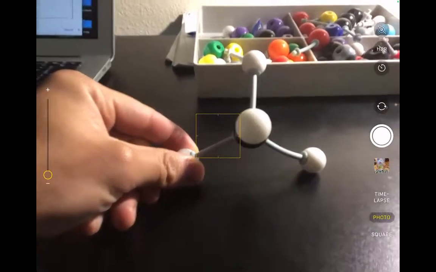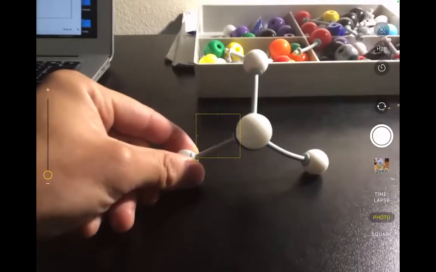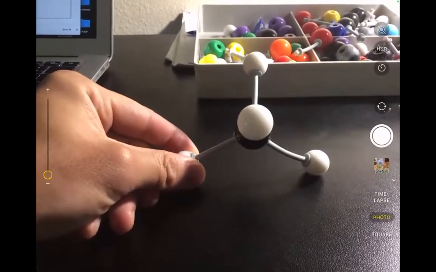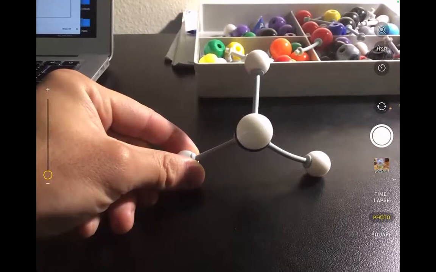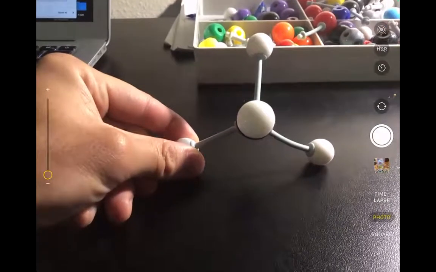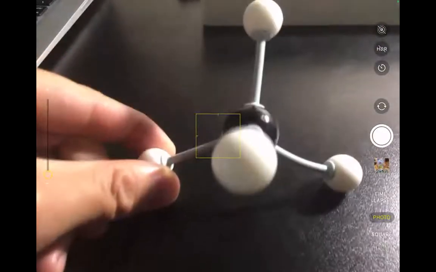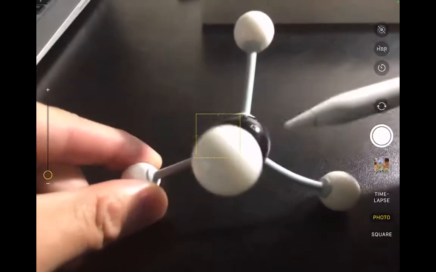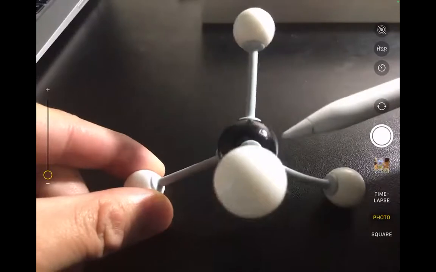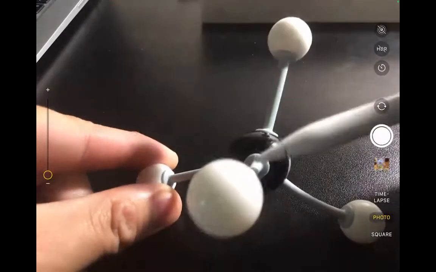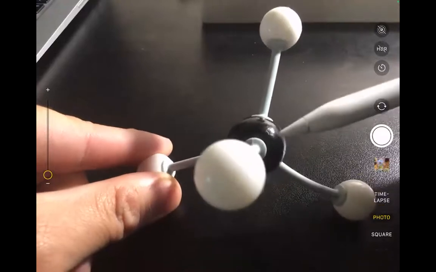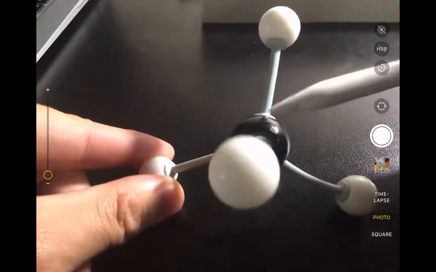And then how many wedged lines do we have under this perspective? One wedge. Yes. Sorry, I forgot I can actually just zoom in closer. So this right here would be wedged because this sphere is in front of the black.